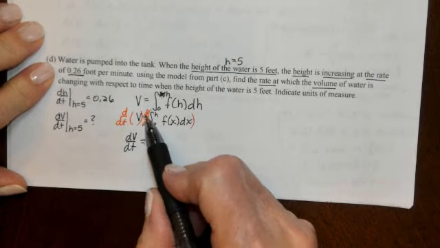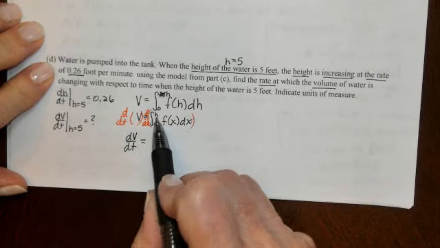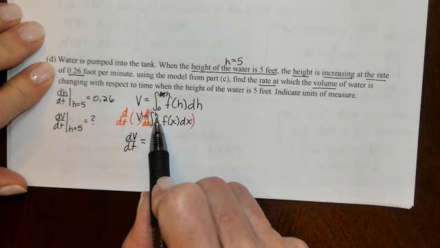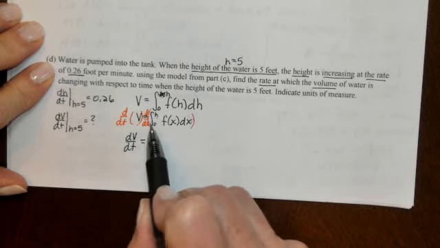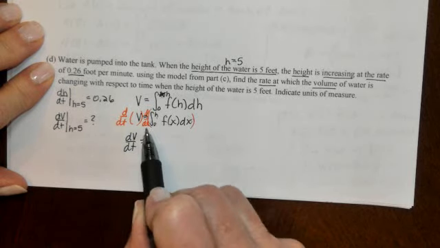I'm taking the derivative of a function of h with respect to t. So we have to do implicit differentiation here, or in other words, the chain rule.